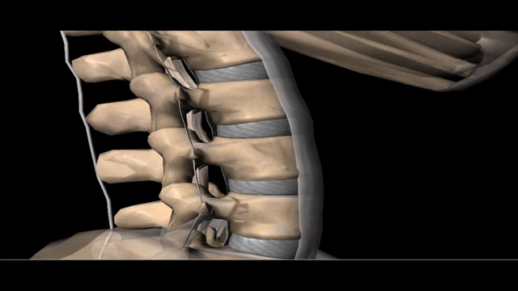We're going to spend a few minutes talking about the ligaments that support the spine, and we can divide the ligaments up into those that support the vertebral bodies and those that support the vertebral arch. So the first one we want to talk about, we'll go from the deepest to the most superficial, is the anterior longitudinal ligament.